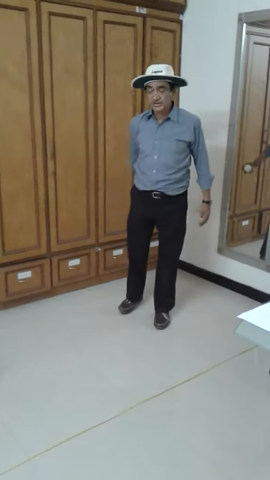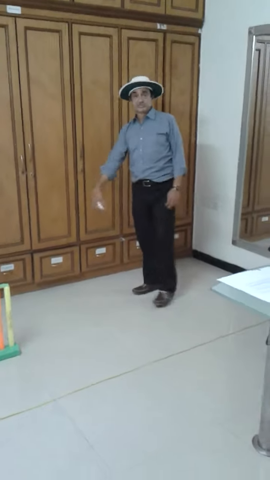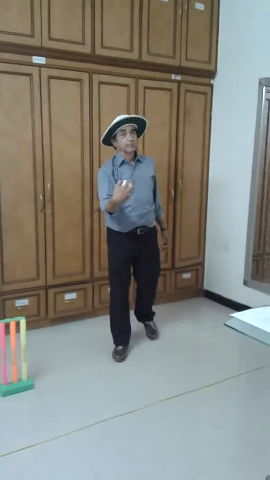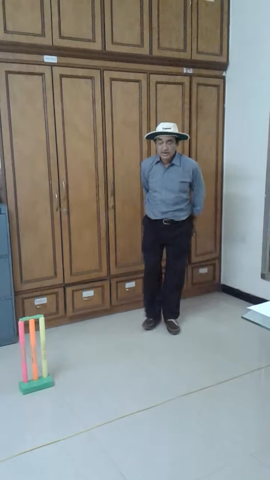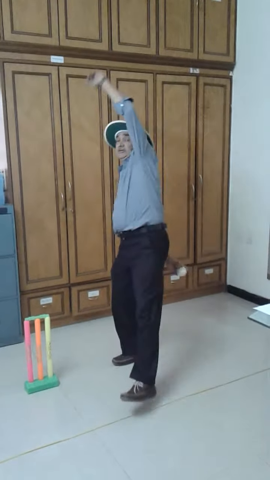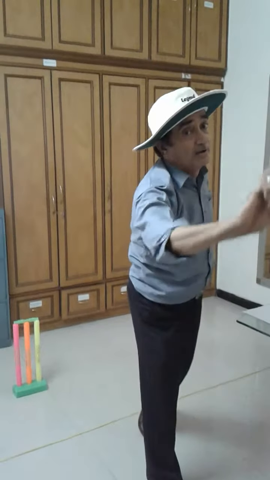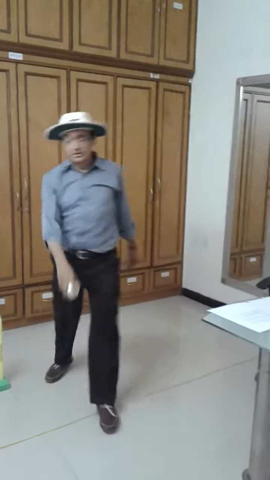You hold the ball like this at the time of bowling a doosra, and it is bowled just like an off break with clockwise rotation, but you hold the ball like this before you bowl, and when you come, you impart a clockwise rotation on the ball, holding the grip.